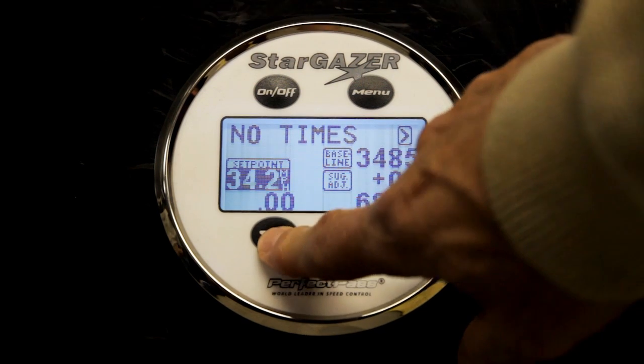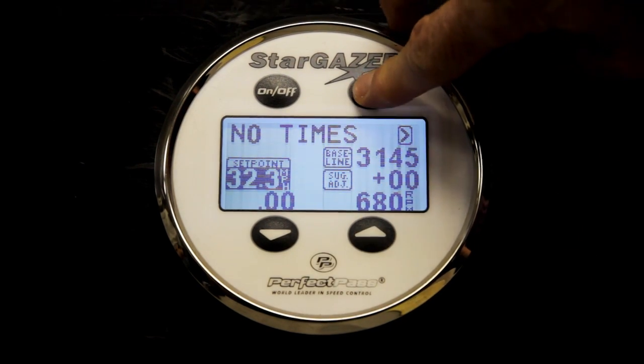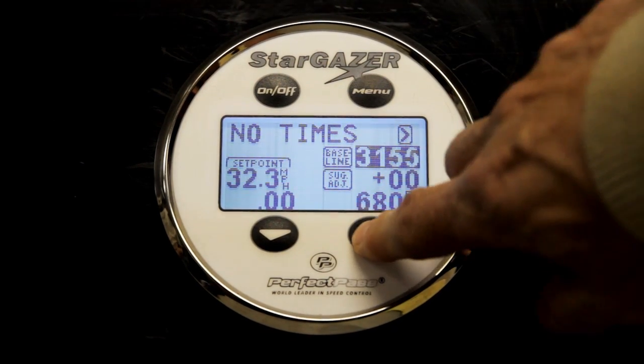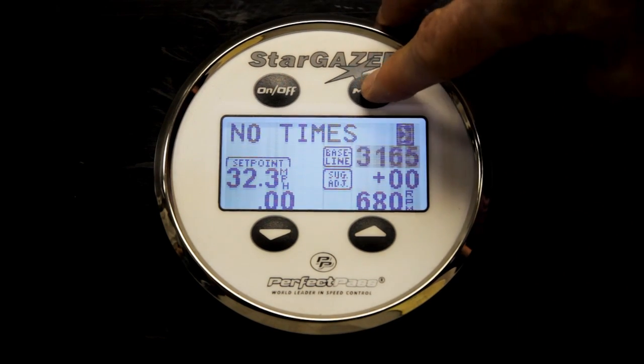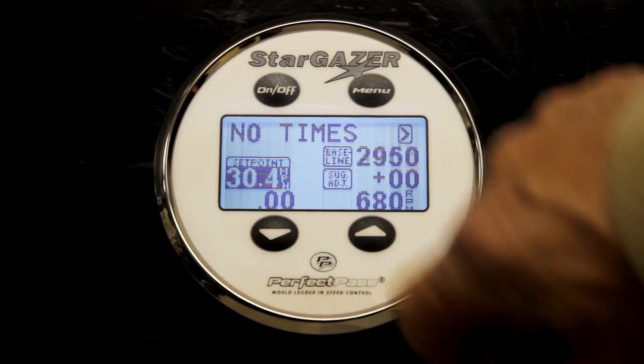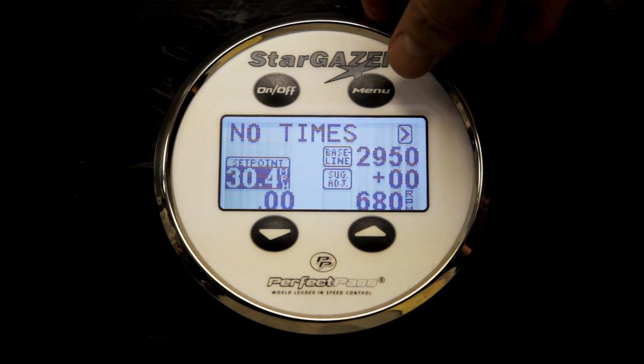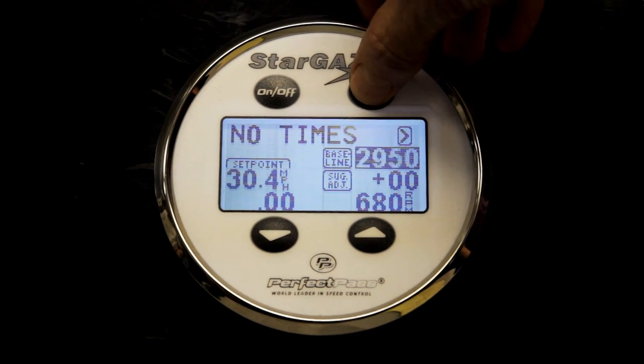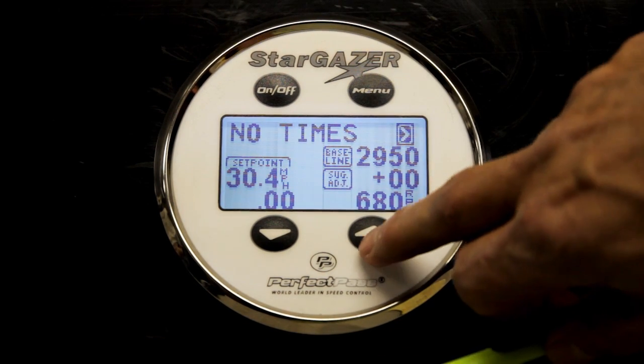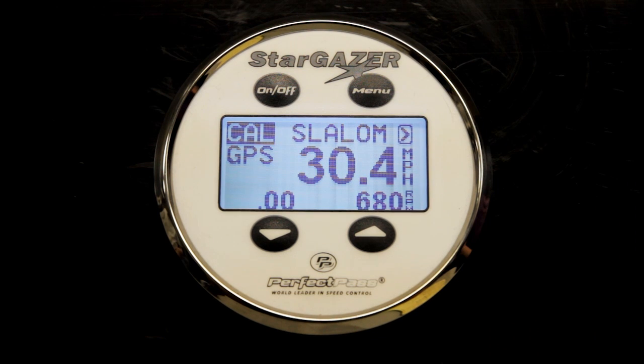Go to the next speed, such as 32. Once again, change the baseline and proceed through the different speeds that you wish to adjust. When you're done entering your baselines, just highlight the arrow, press the up key, which means I want to go back to the main screen.